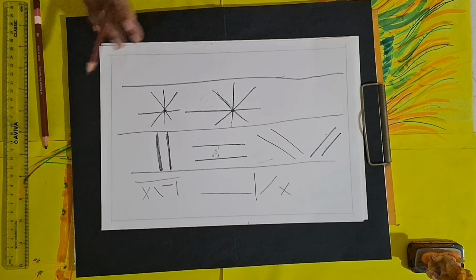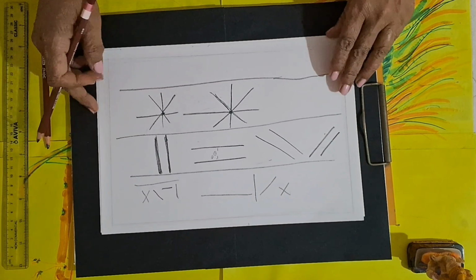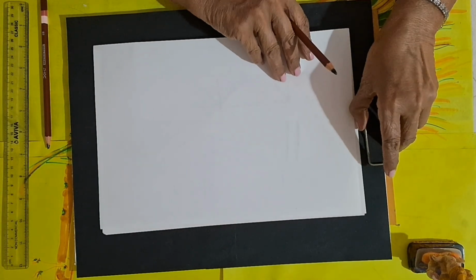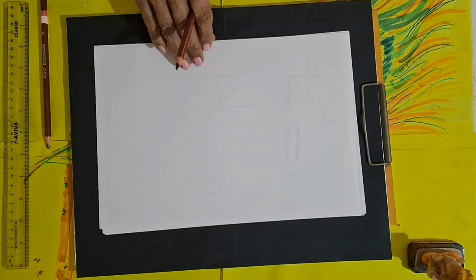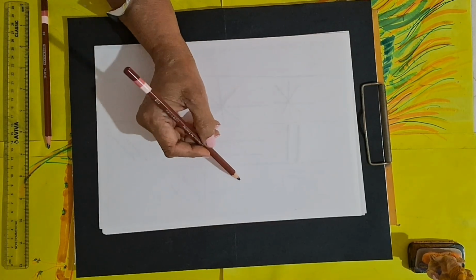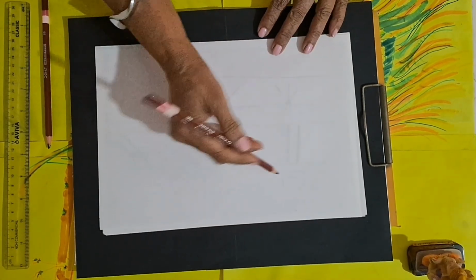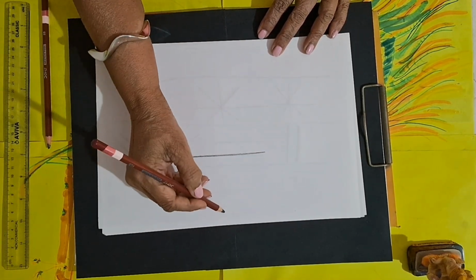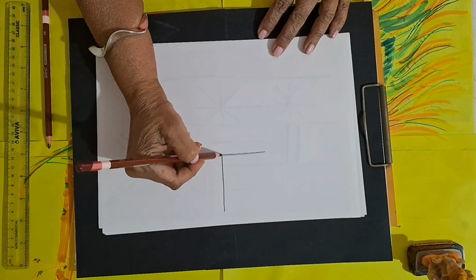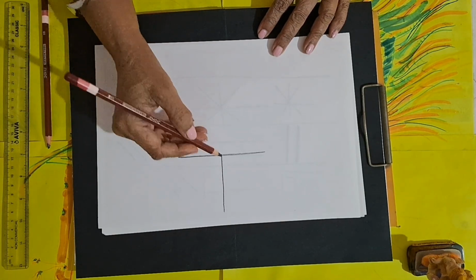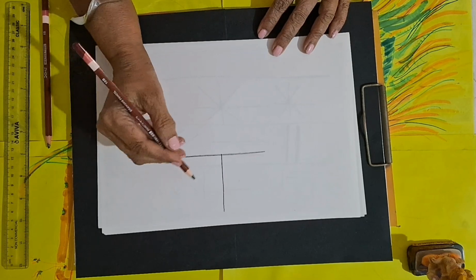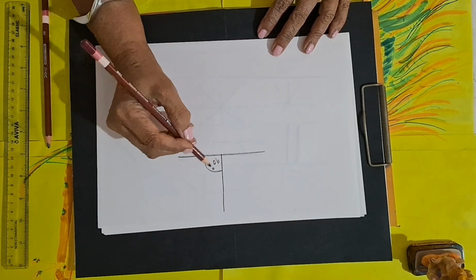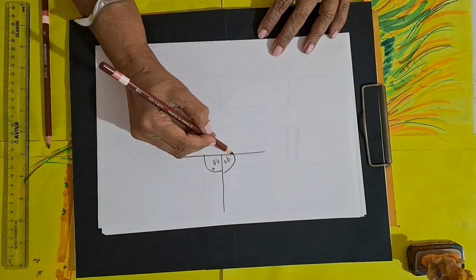Then you have perpendicular line. You must have learnt about perpendicular in your maths class, geometry, that you draw a horizontal line and another straight line. They intersect at a point and create 90 degrees here also.